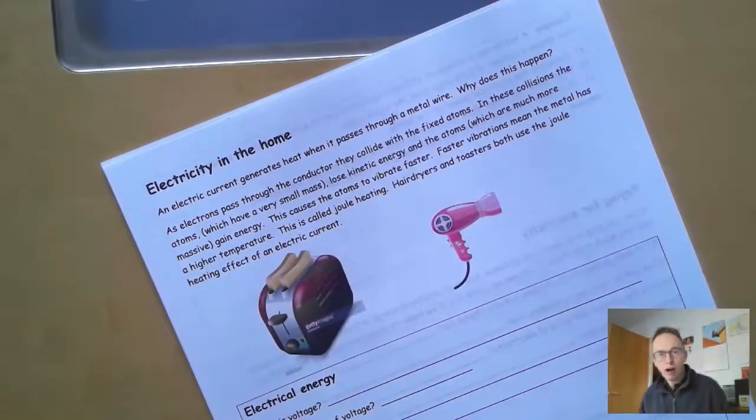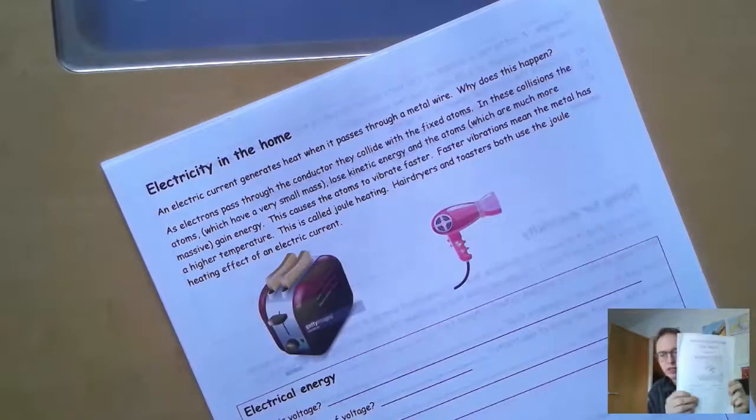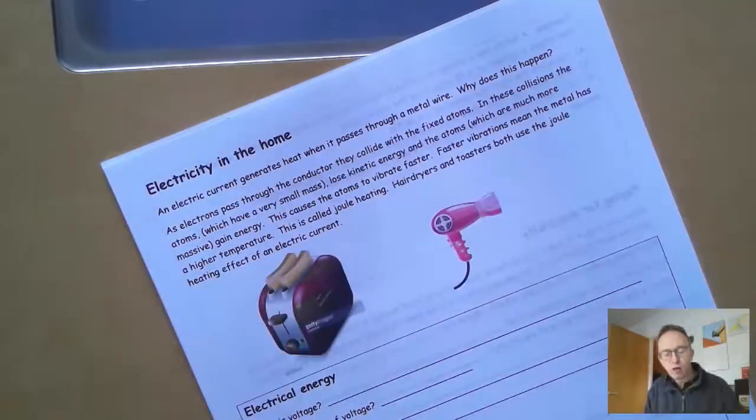What I'm going to do now is attempt to look at topic 4, which is electricity at home. For this you're going to need your white notes, which is this booklet here. There it is. Okay. And we're going to be starting at page 70 in a little while.